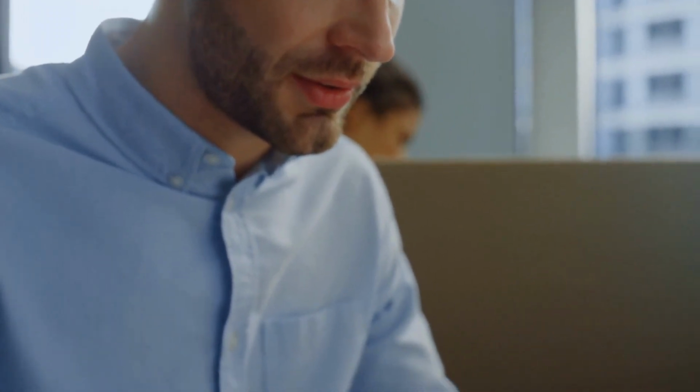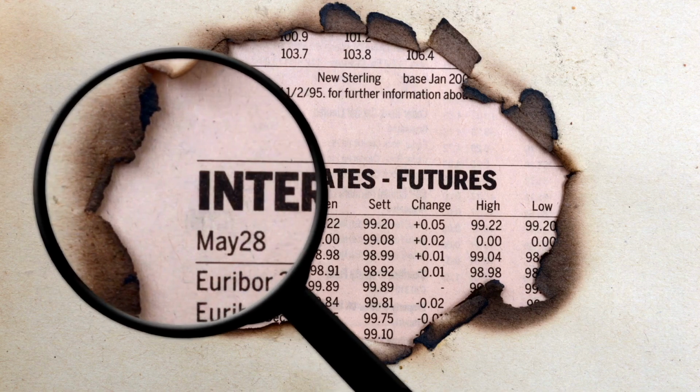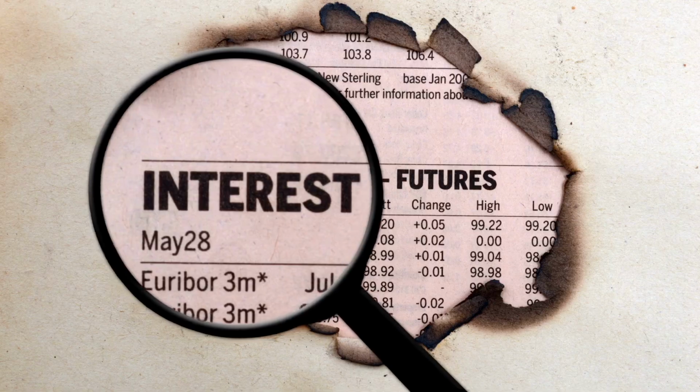4. Compound interest rate. The compound interest rate is calculated on the initial principal plus accumulated interest. This means that interest is added to the principal, and subsequently, the accumulated interest also earns interest. This type of rate is common for long-term investments and savings.